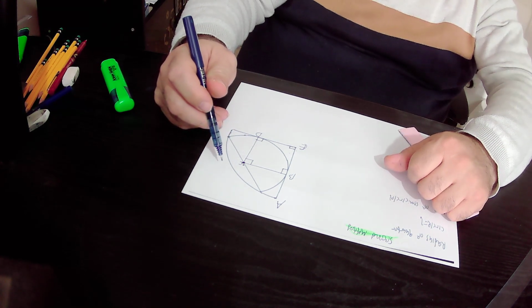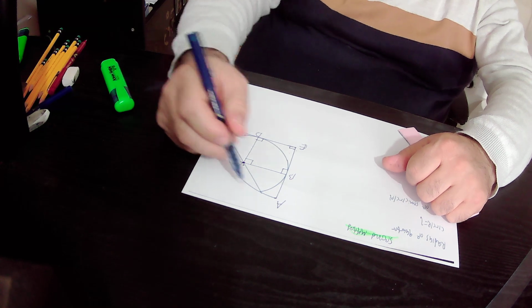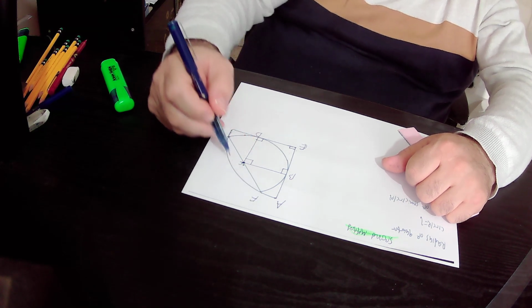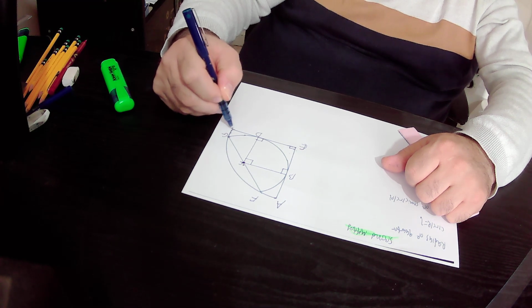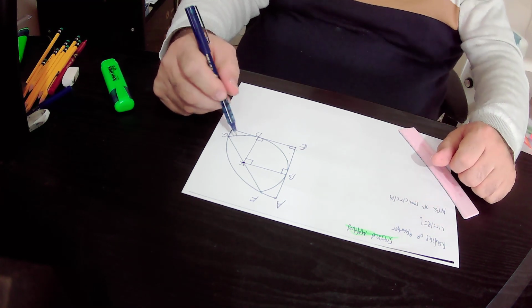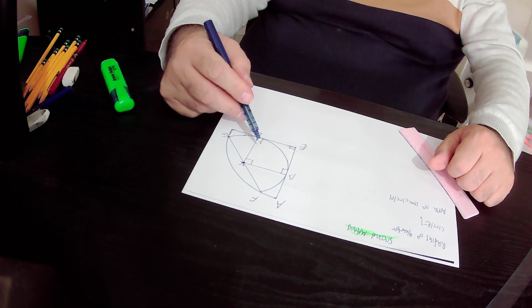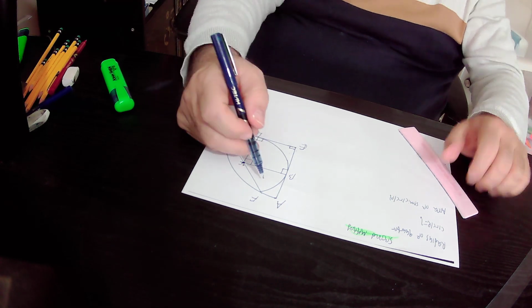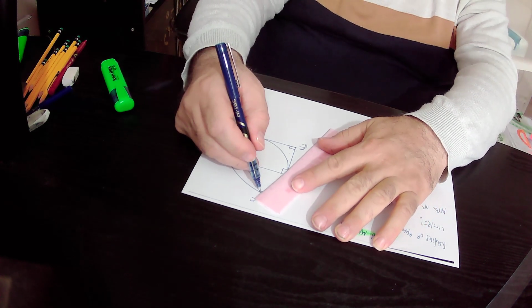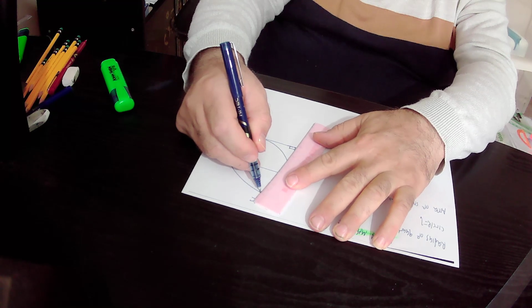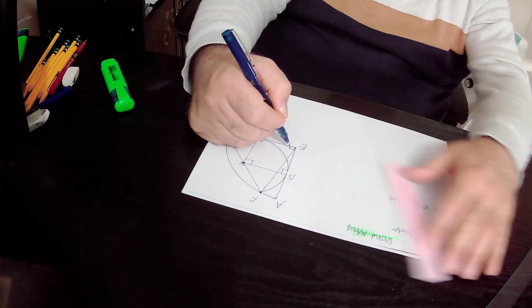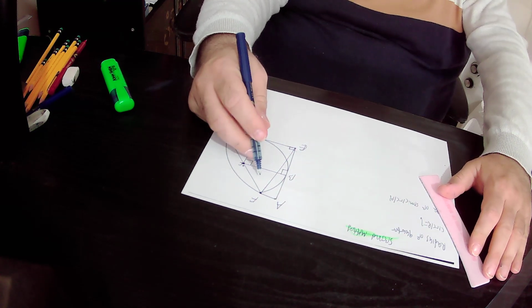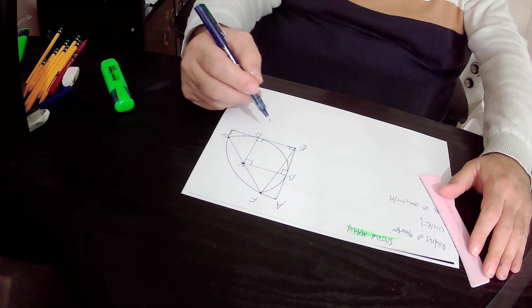Here, this is point F, this is point G. We will join points E and F together by a straight line. It is very easy to see from the drawing that EF is the radius of the quarter circle.